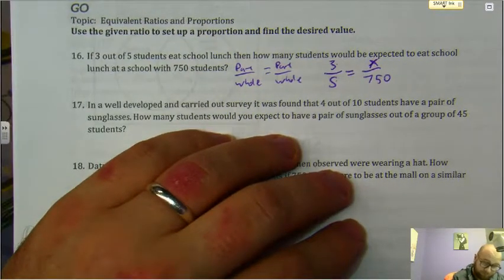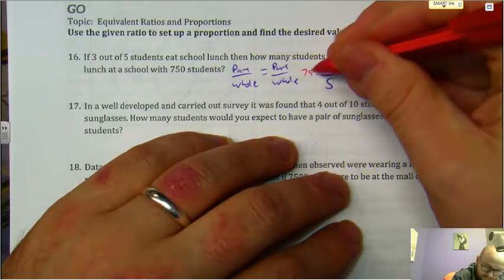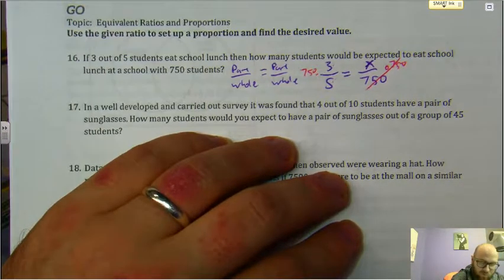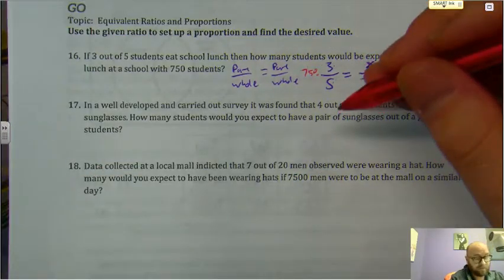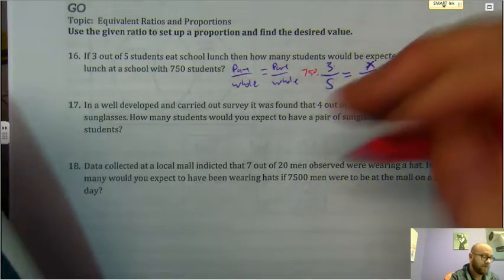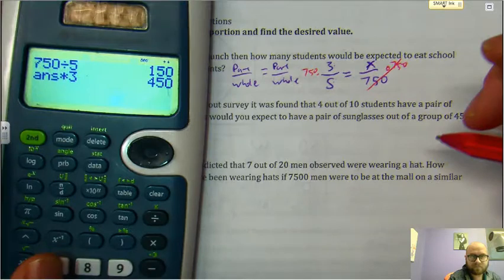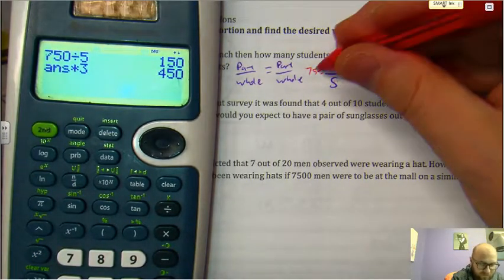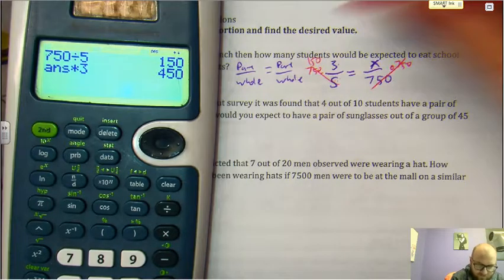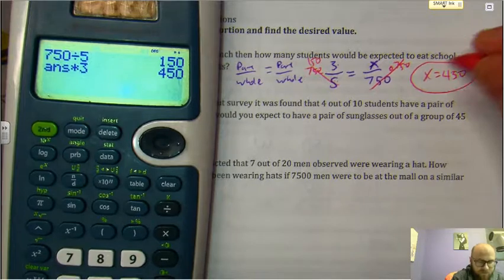So I would multiply both sides by 750, because 750 divided by 750 is 1. 750 times 3 divided by 5 is a large number. First I did 750 divided by 5 to get 150. And then 150 times 3 is 450. So x equals 450. And that's it.